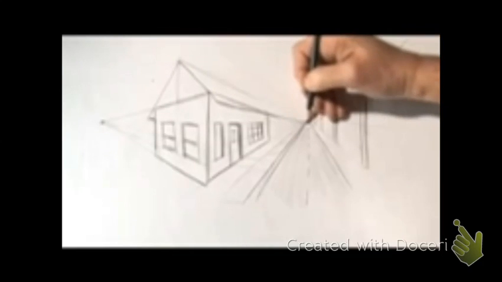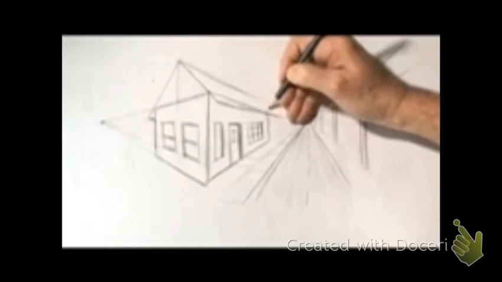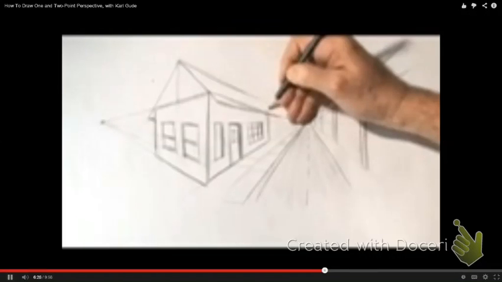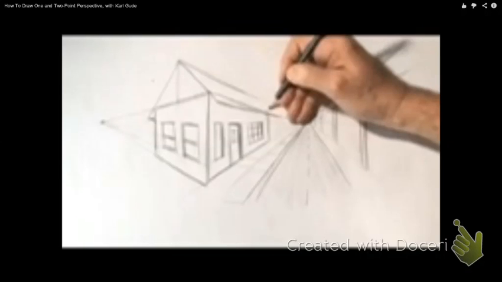And so will the top of the roof go right to that one point. This is a simple two-point perspective. Okay, this is a two-point perspective, which means what? We have two vanishing points.